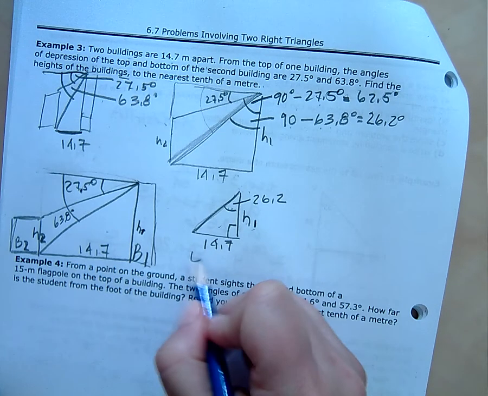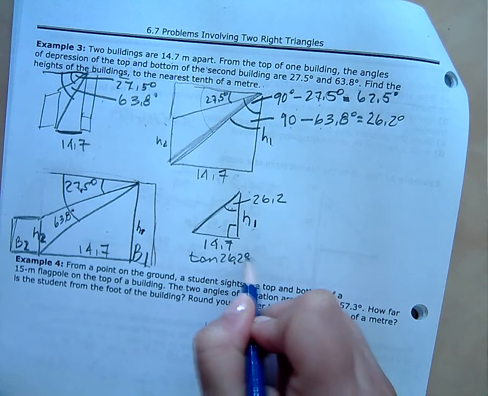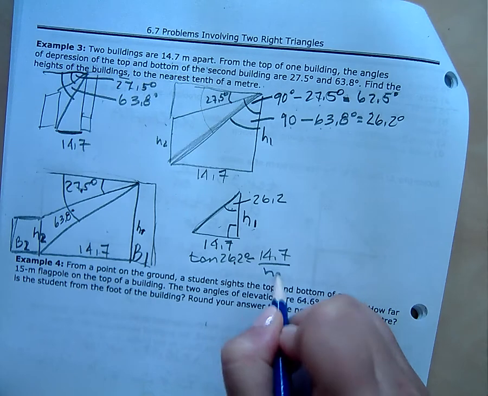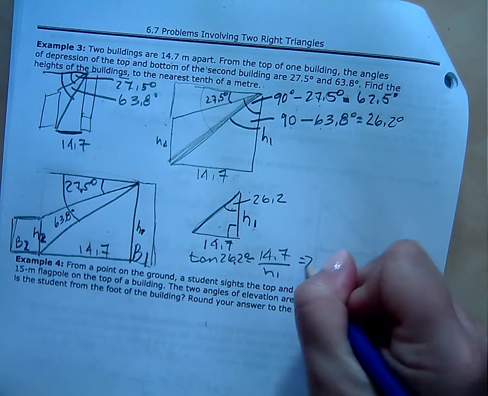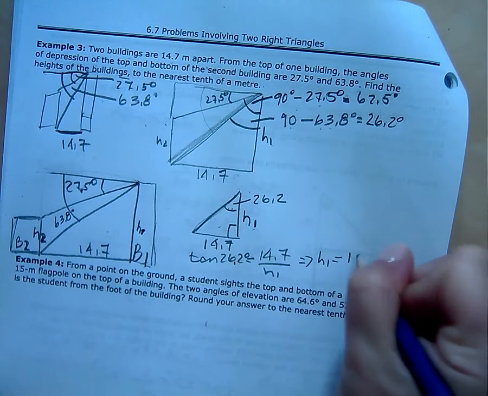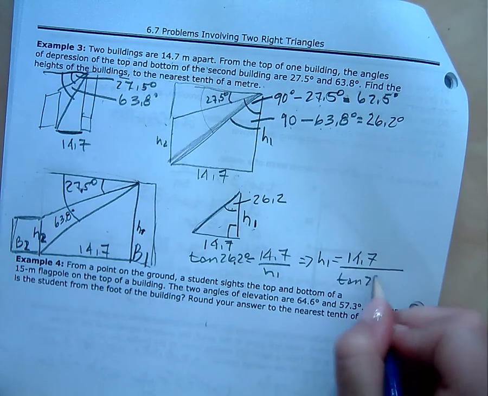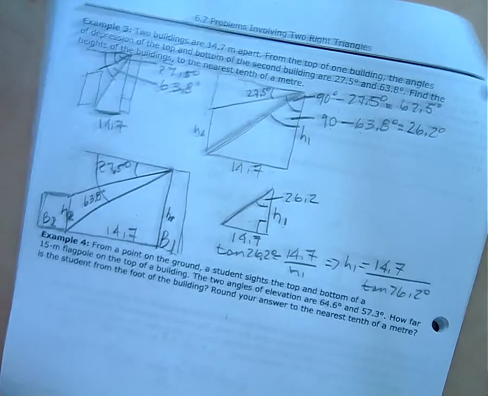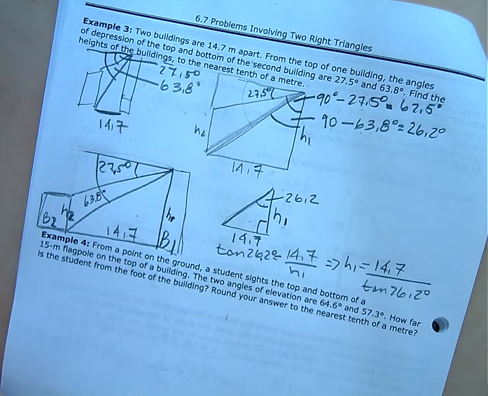So we have the tan of 26.2 degrees equals opposite over adjacent. And then we cross multiply, so we have that H1 equals 14.7 over tan 26.2. And we need to then put it in the calculator. And we're rounding everything to the nearest tenth of a meter.